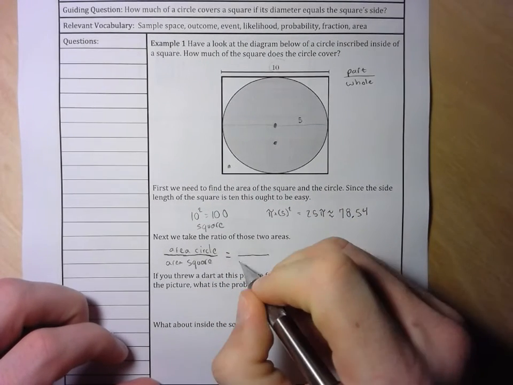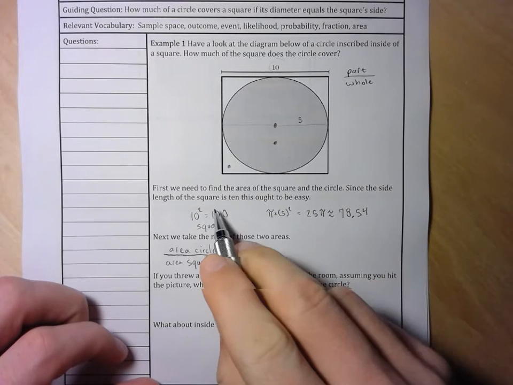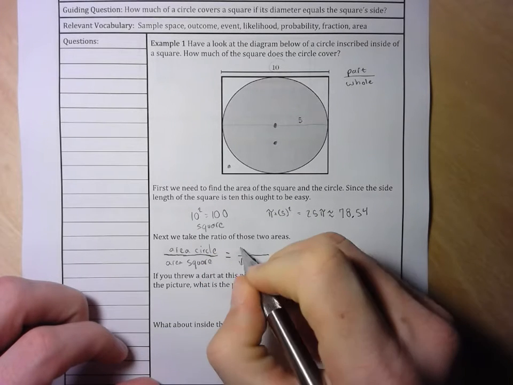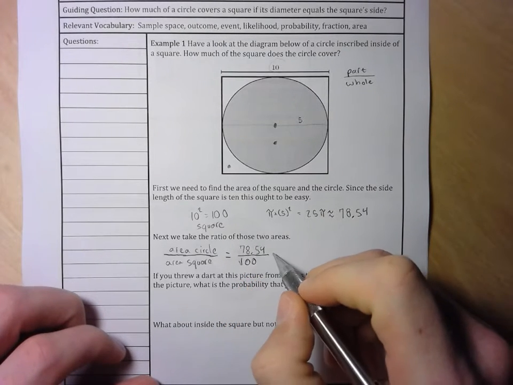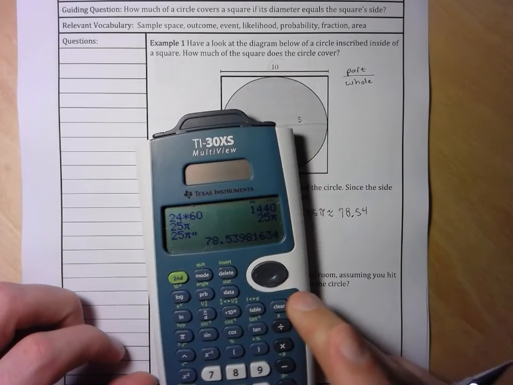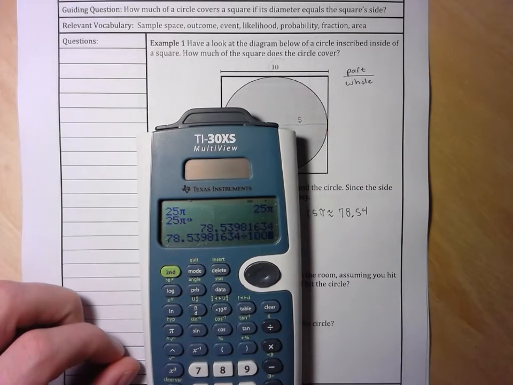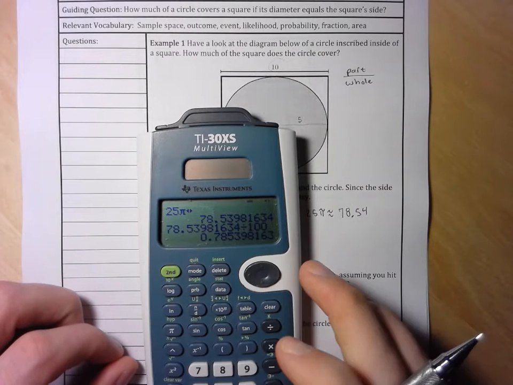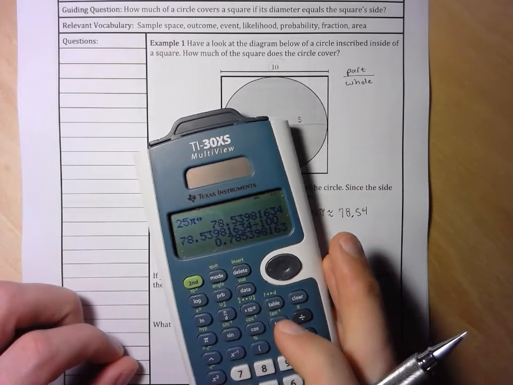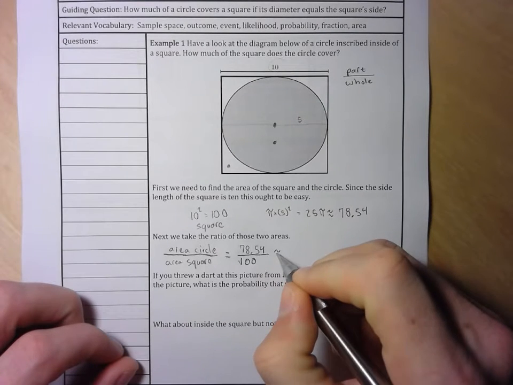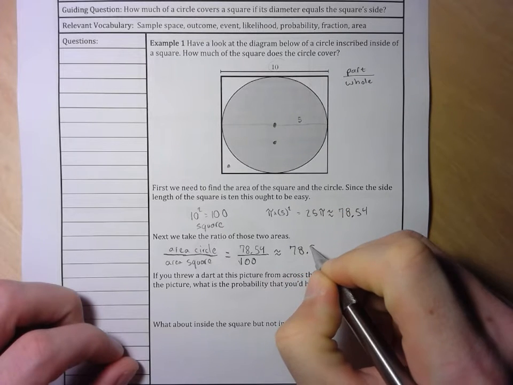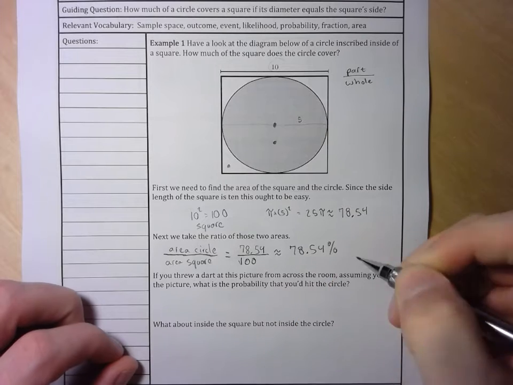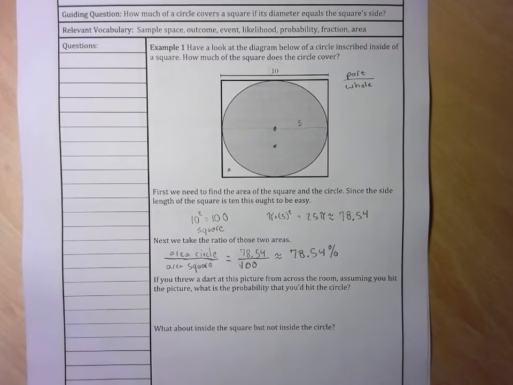I made things simple on purpose. The square is 100, so that should give us a nice percentage. So we'll just take this number divided by 100. So the percent of the square that is covered is about 78.54%. Or the probability of picking a random point inside the circle is 78.54%.